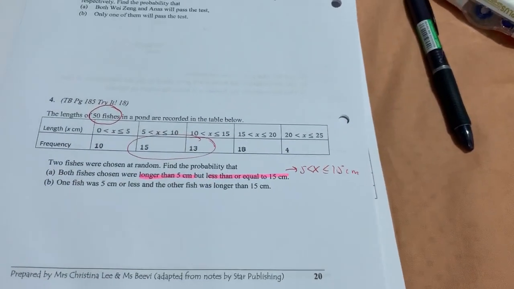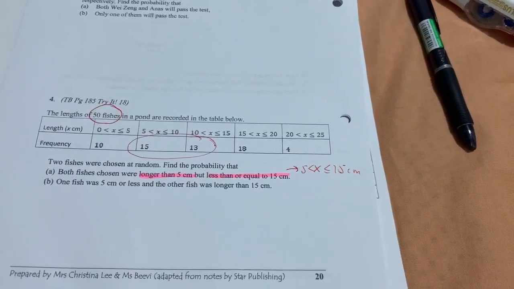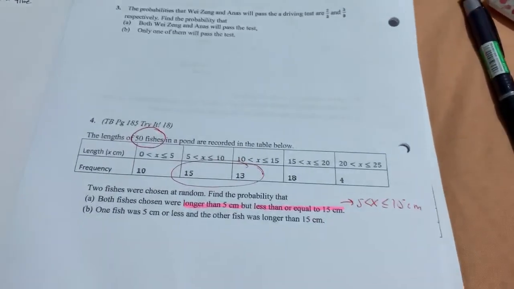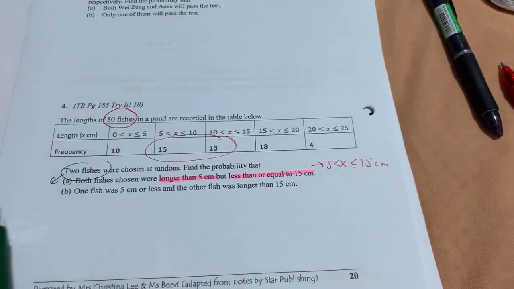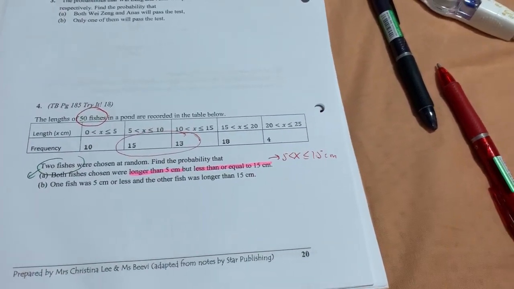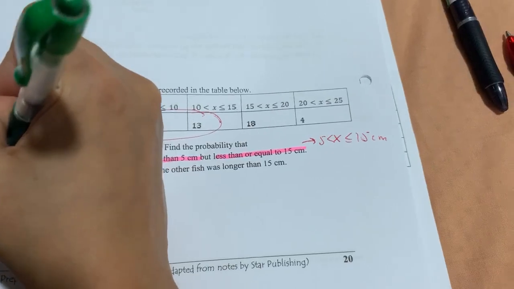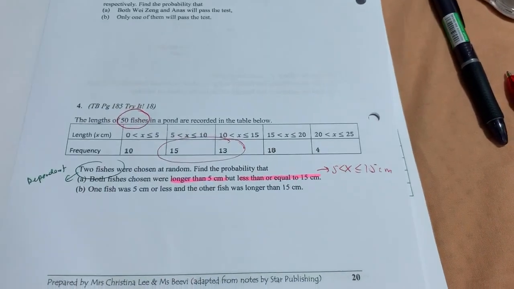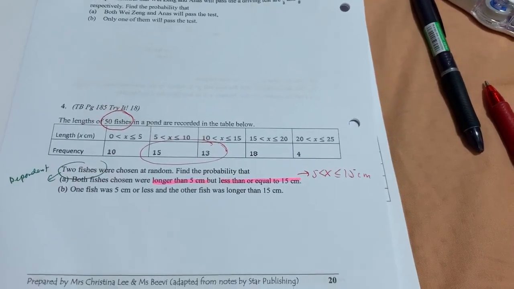You want both the fishes to be in this range. That means this is a dependent event. Why is it a dependent event? Because the fishes are not replaced. If you take one fish the first time, the second time there will be one fish fewer. So dependent means the total number of fishes in the second time will be lesser by 1. Let's look at how to answer this question.